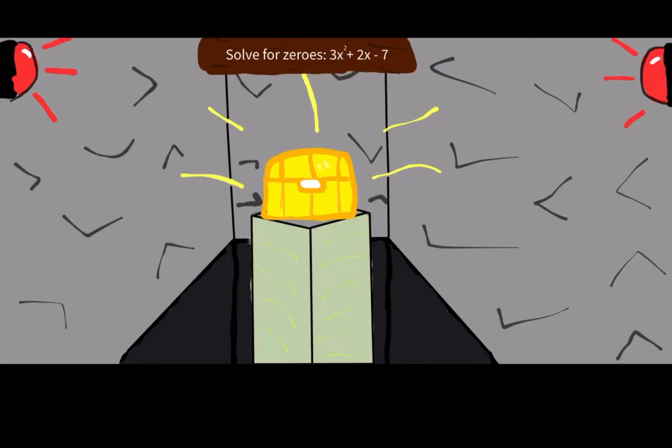Math learners, help and quick! Use the quadratic formula and solve for the zeros of 3x squared plus 2x minus 7 to get the treasure before it is dropped. Zeros are the x-intercepts, or the x values where y is equal to 0.